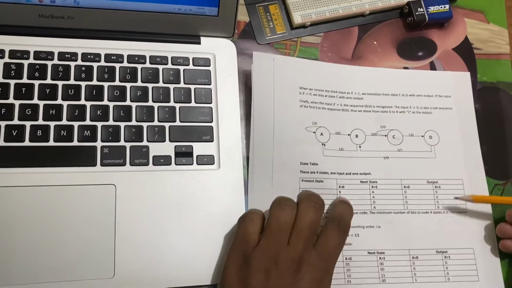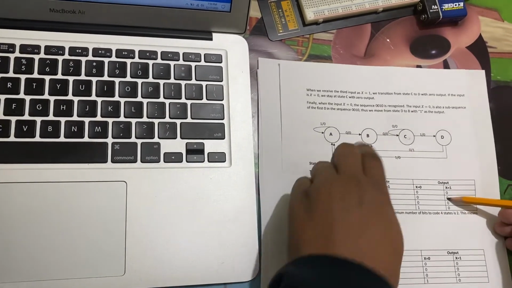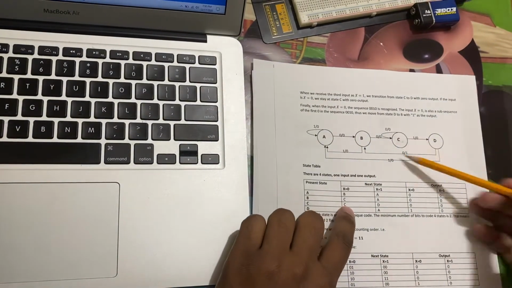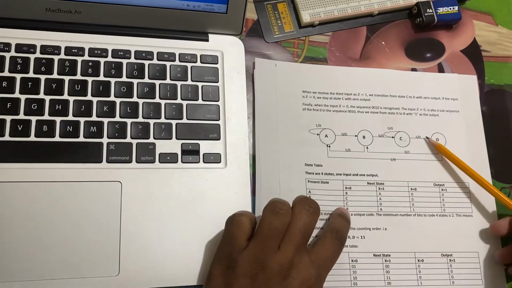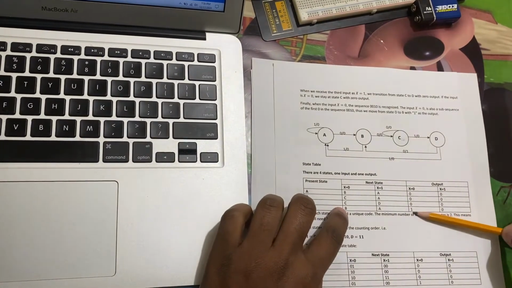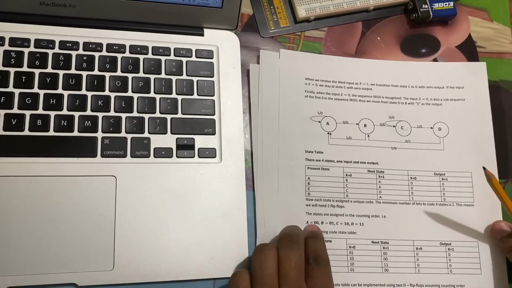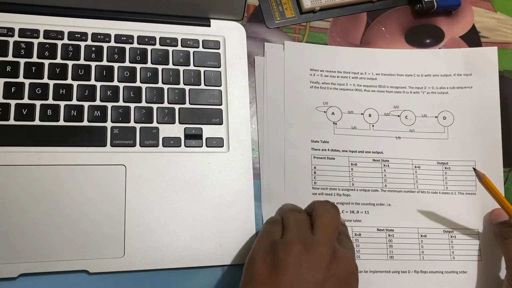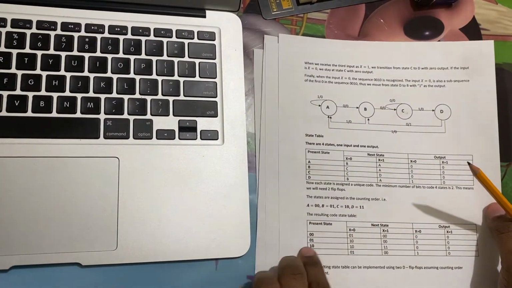From B to C, we have our output from 0 to 0 as our output. From C to C, we had 0, 0. And from D to B, we had our output as 1 and 0. From there, A was represented by 0, 0, B was represented by 0, 1, C was represented by 1, 0, and D was 1, 1.